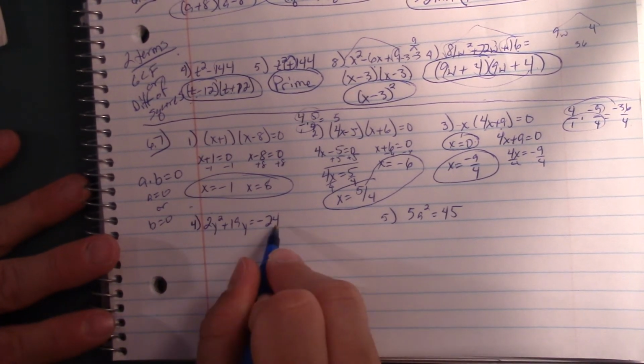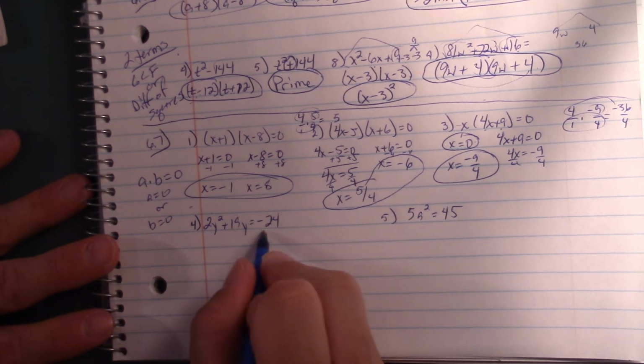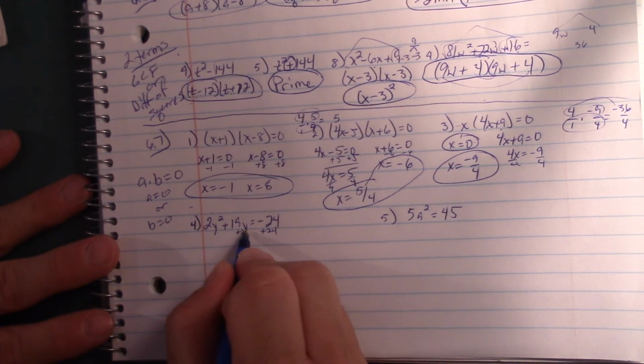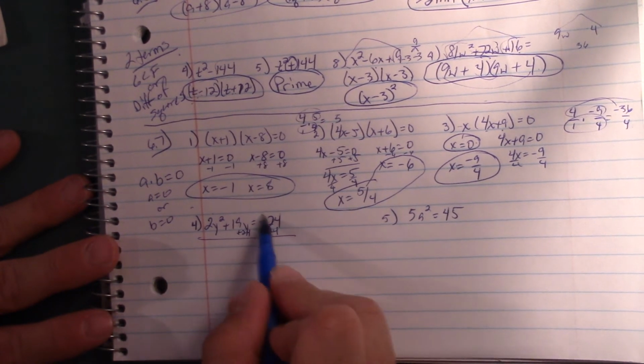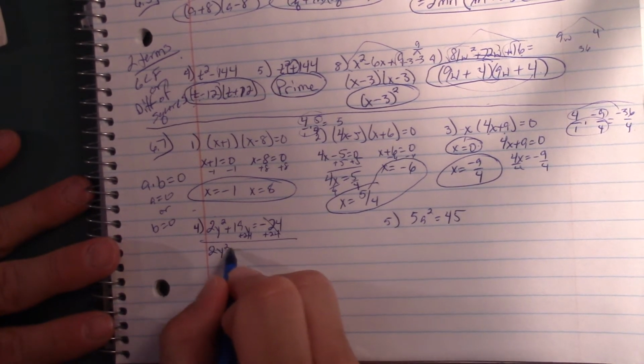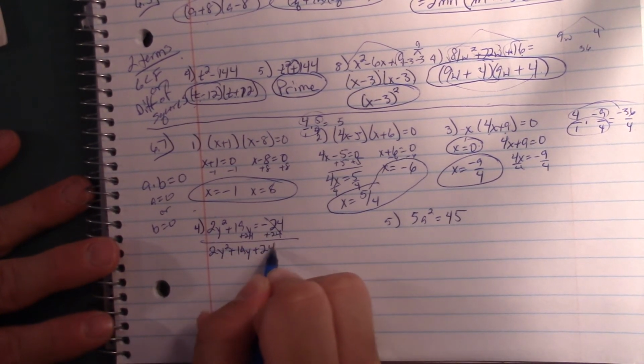So how do I make this equal to 0? Well, you can see what they did on the other problem. They just added 24 to both sides. Now remember, those can't combine. It's just 2y squared plus 19y plus 24 equals 0.